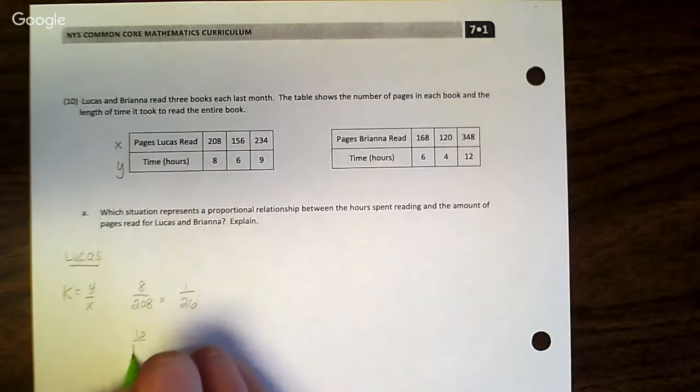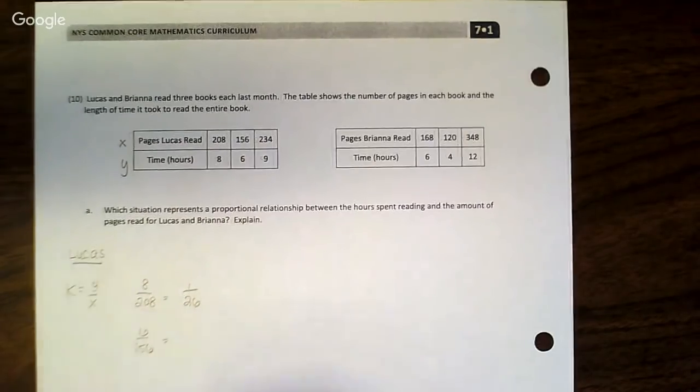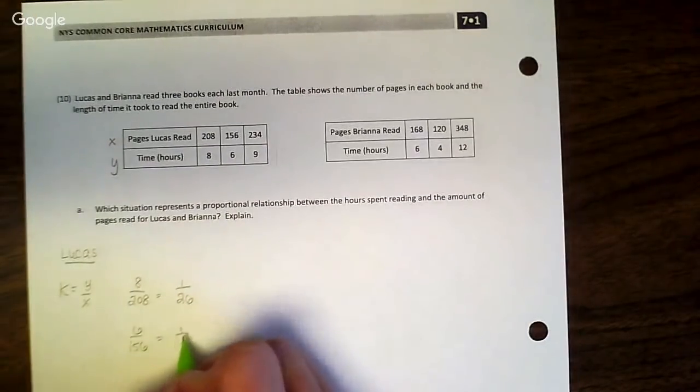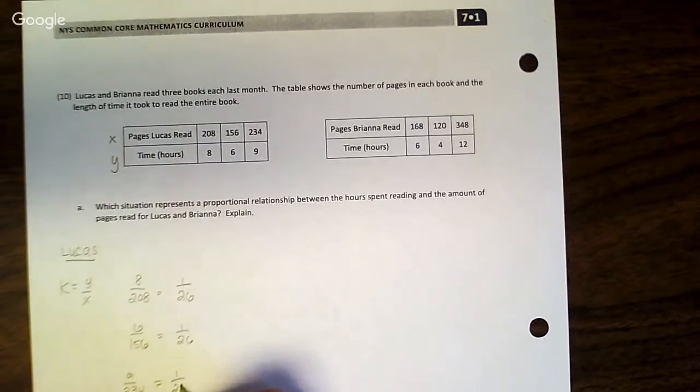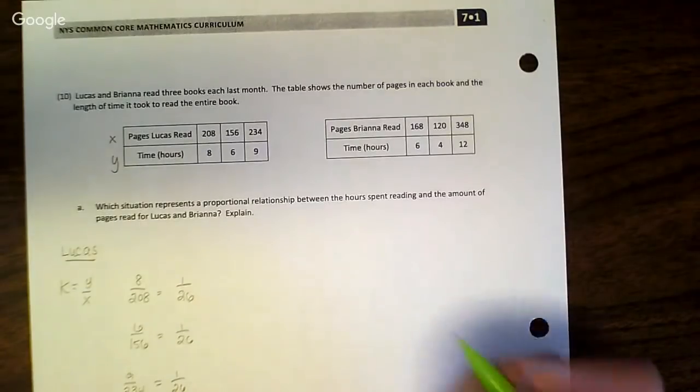The next pair is 6 over 156. Remember to change that to a decimal, so 1 over 26. We have 9 over 234. That also ends up as 1 over 26.